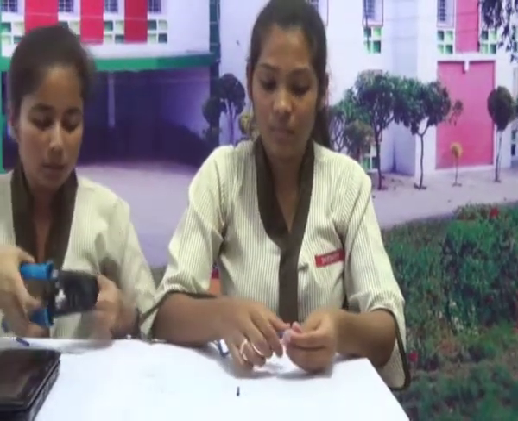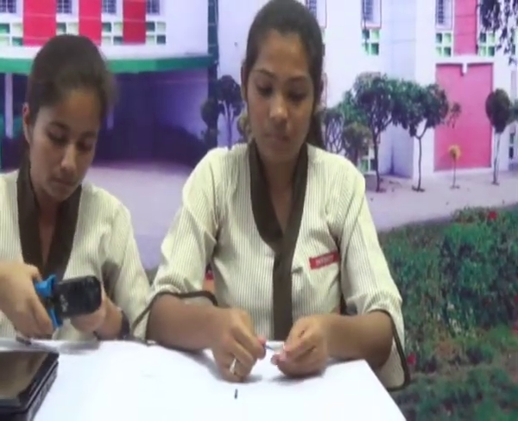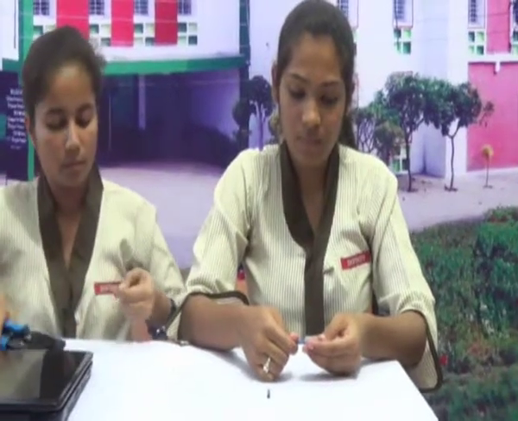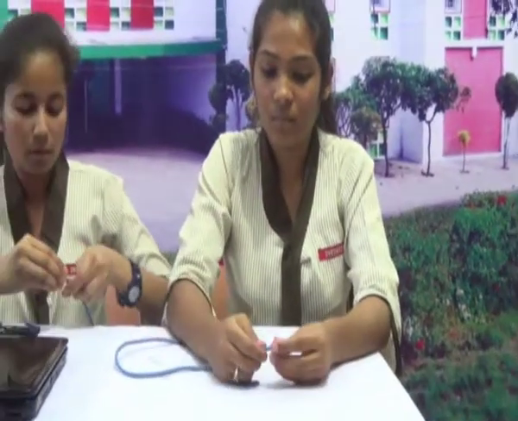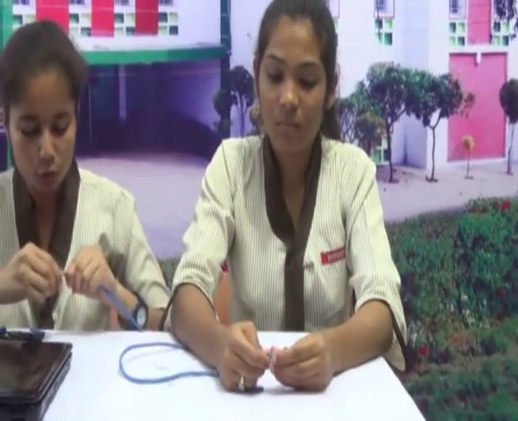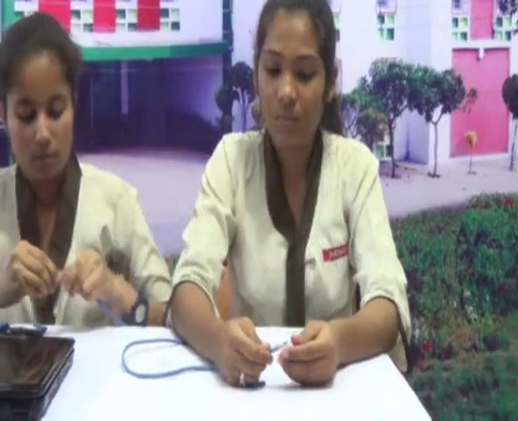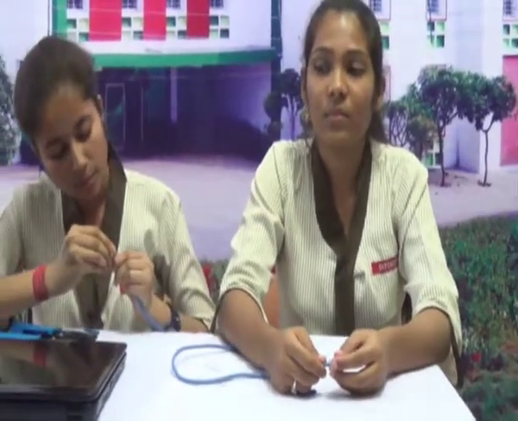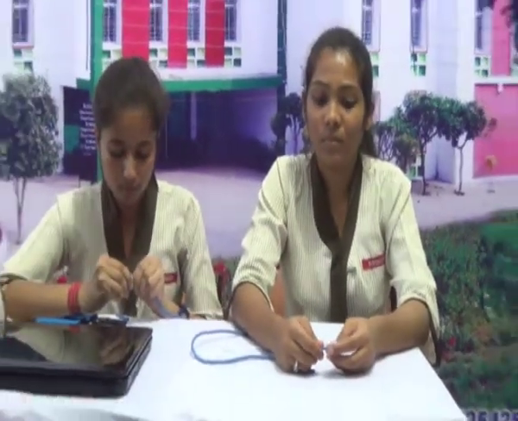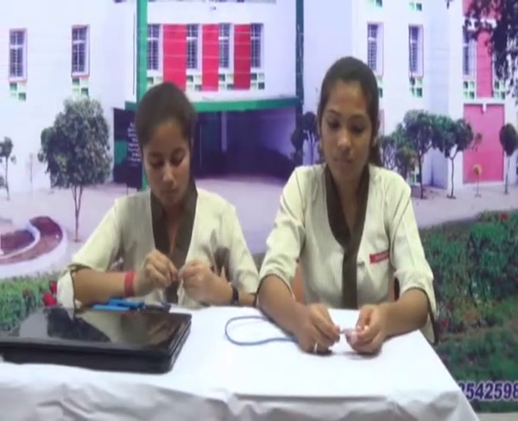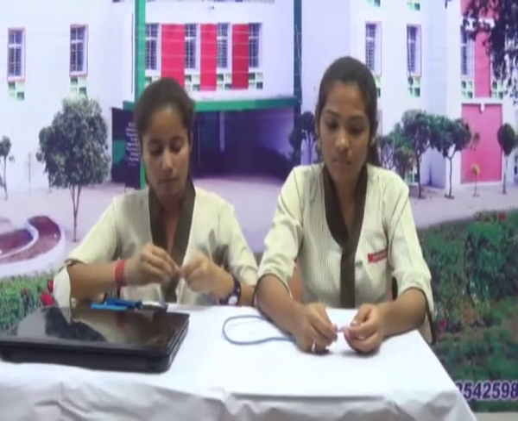Again, cut the wires straight. Use a connector. Press the wires hard, push it. Push a little harder.